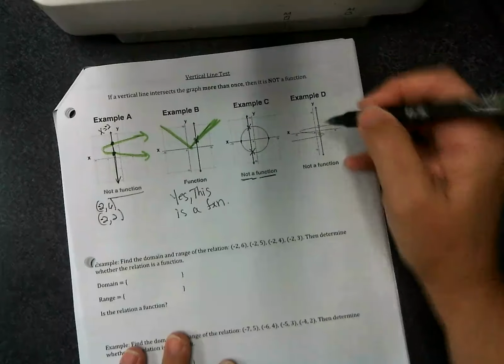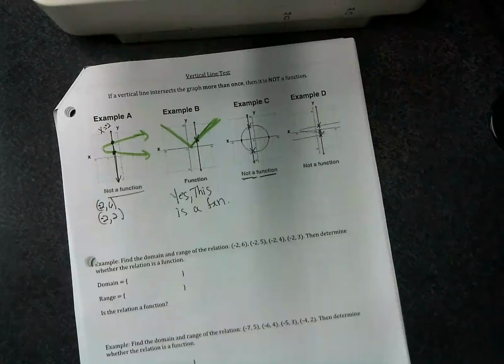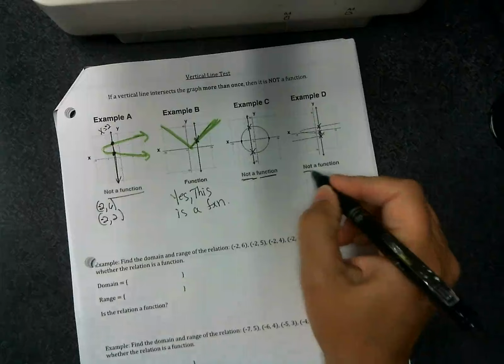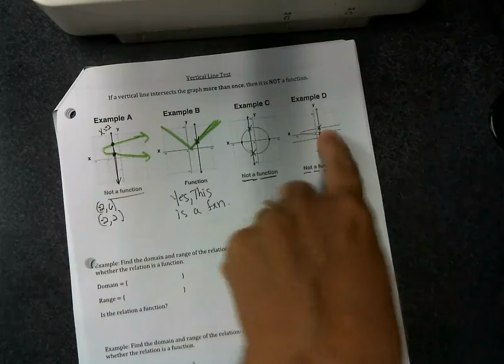So you have to look at all values of x to determine if it's a function or not. This one's not a function. This one's clearly not. Look, it hits in 3 places. So for one value of x, you get 3 values of y.